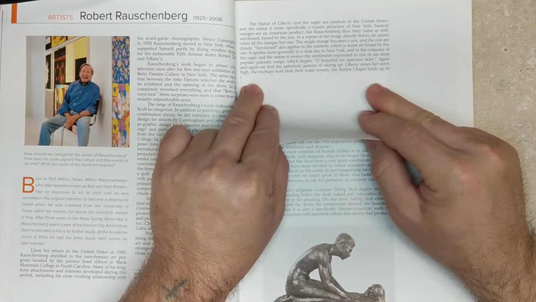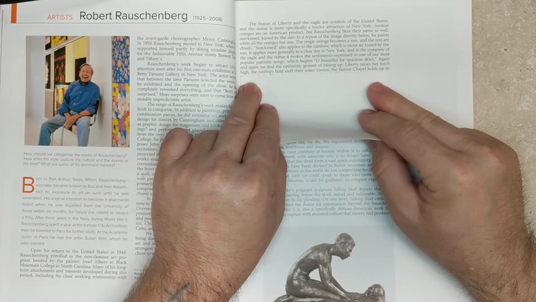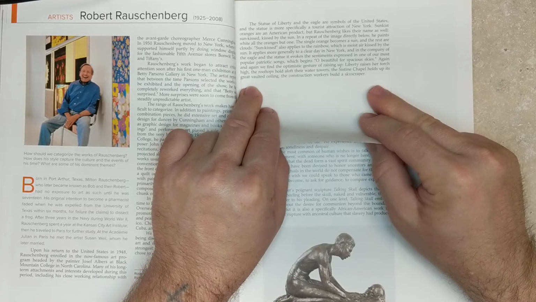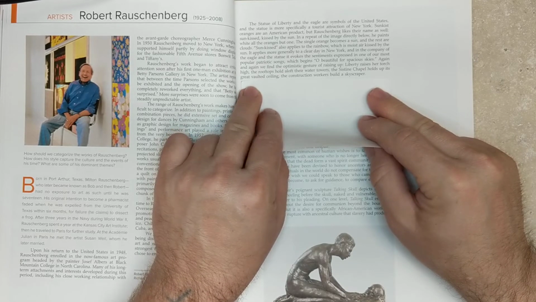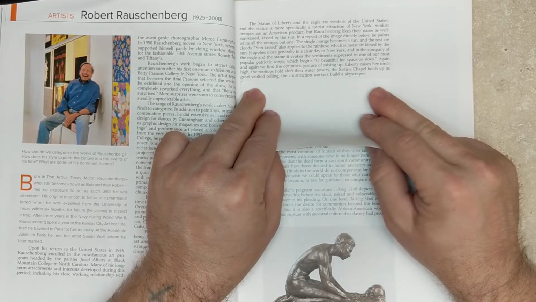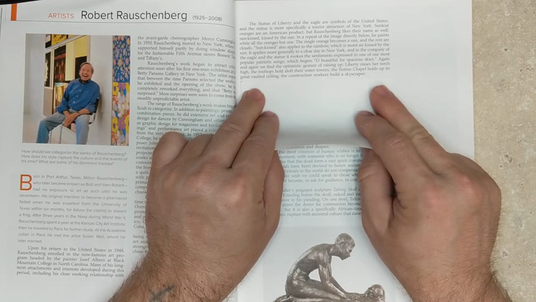Liberty raises her torch high. The rooftops hold aloft their water towers. The Sistine Chapel holds up a great vaulted ceiling. The construction workers build a skyscraper.